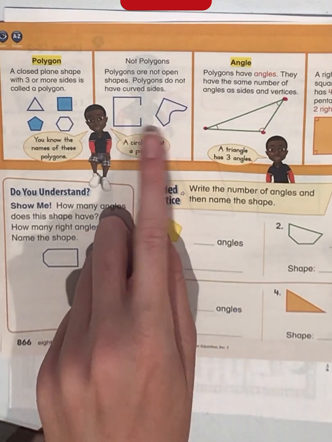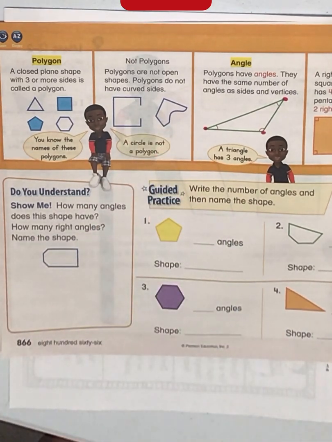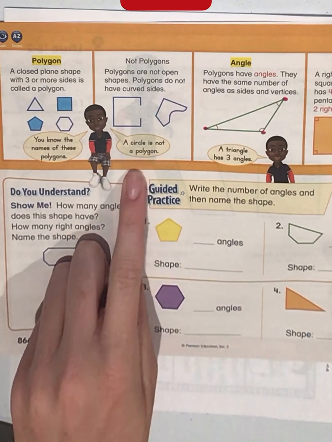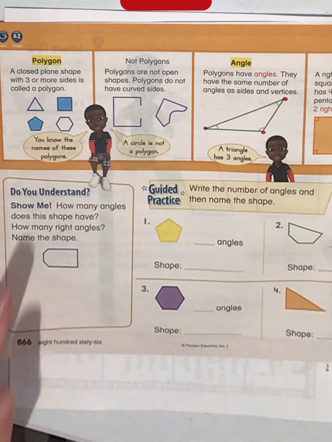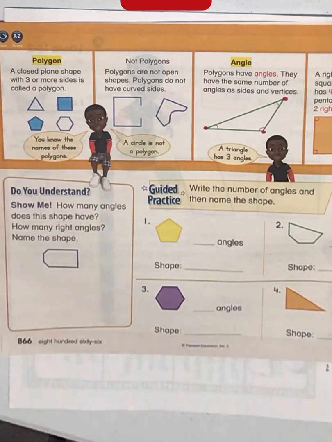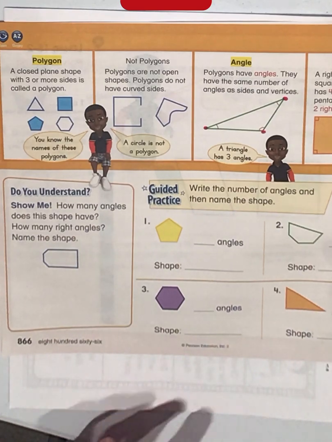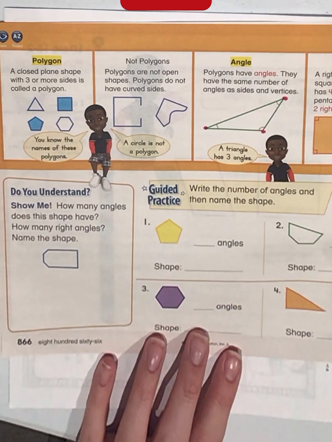These are examples of shapes that are not polygons, because polygons cannot have open sides and they cannot have curved sides. So this little boy here is telling us that a circle would not be a polygon. Even though it is closed, circles have curved sides, so they would not be considered polygons, okay? So polygons are going to be our triangles, our squares, our pentagons, our hexagons. Okay, all of the shapes that we named last week.